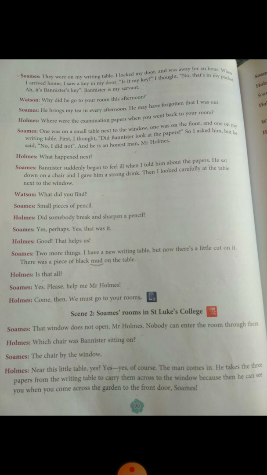Soames found his papers in different places, and he says that at first I thought maybe Bannister had checked the papers. So I also asked Bannister, did you touch my papers? But Bannister says, no sir, I did not touch your papers. Okay, then Holmes asks, what did you do next? Soames: Bannister suddenly began to fall ill. Bannister became very nervous and felt very sick. And I told him about the papers. When I told him about the papers, he sat down on a chair and I gave him a drink.